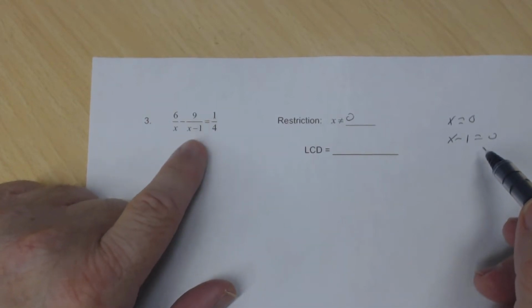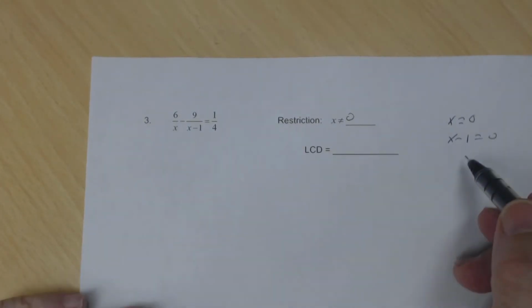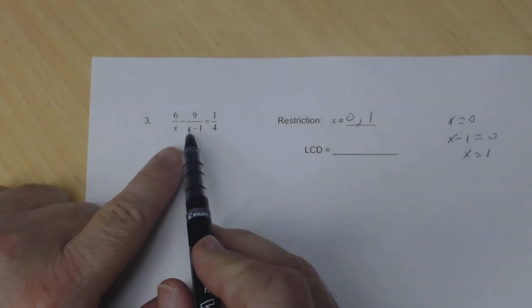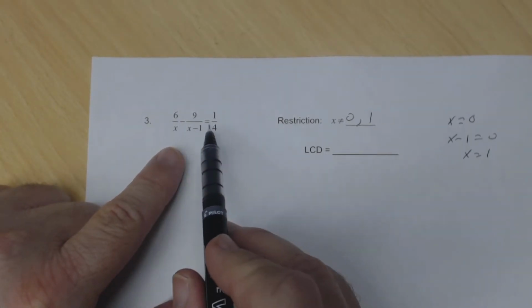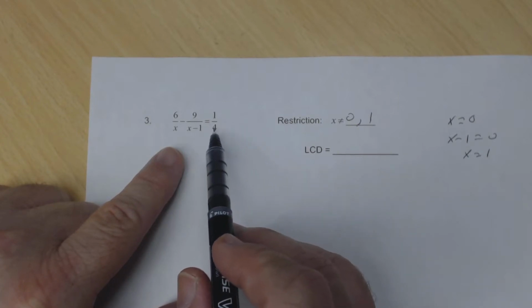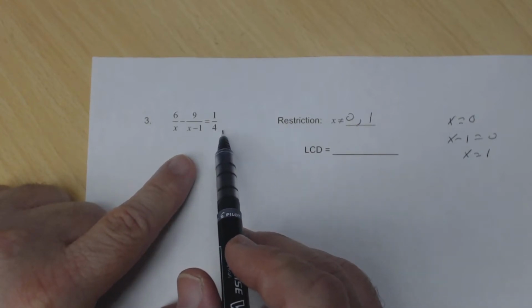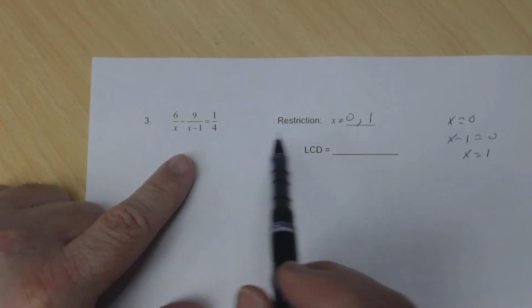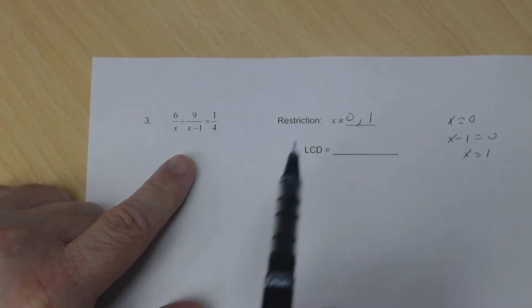Over here, this factor x minus 1 equals 0. So where's this factor equal to 0? Well, that's equal to 0 when x equals 1. So there's your other restriction. Always check yourself. 1 minus 1 is 0. Here, that denominator, that factor does not include a variable. So you don't even do anything with it. There's no variable here. So those are the only two restrictions, 0 and 1.